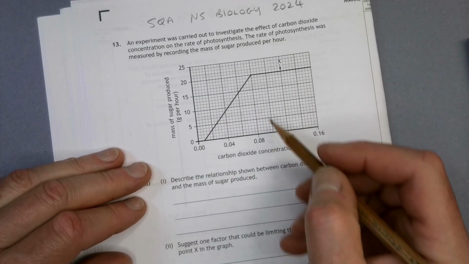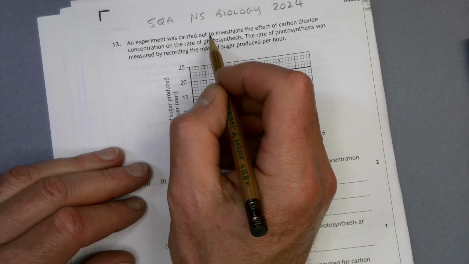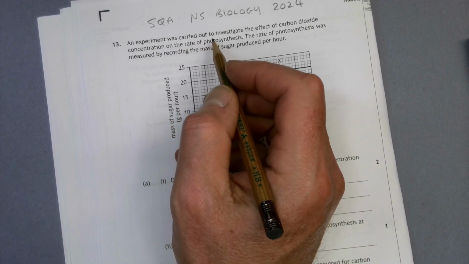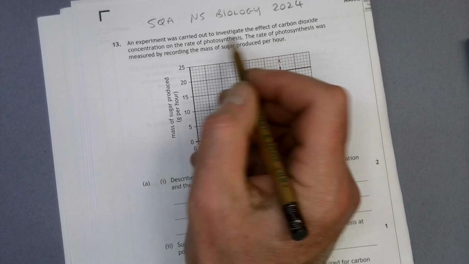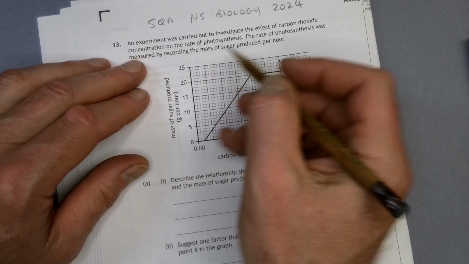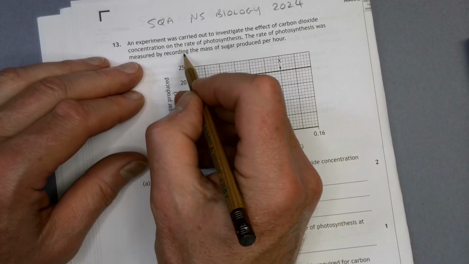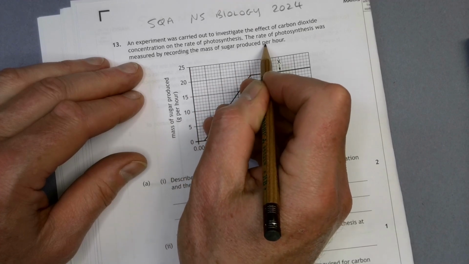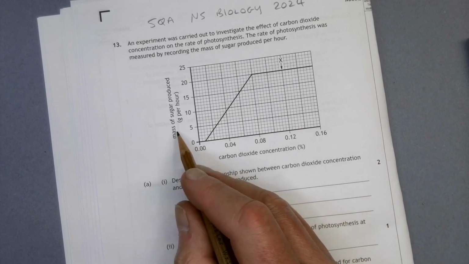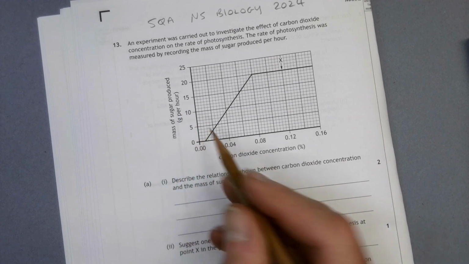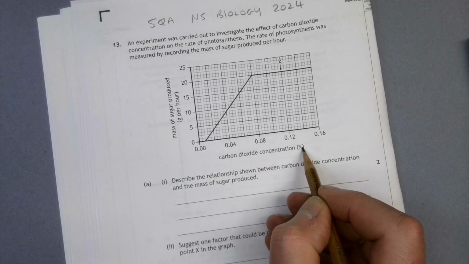We've got a bit of work to do here by the looks of things. An experiment was carried out to investigate the effect of carbon dioxide concentration on the rate of photosynthesis. The rate of photosynthesis was measured by recording the mass of sugar produced per hour. Okay, there's the mass of sugar produced per hour, grams per hour, carbon dioxide concentration in percent.